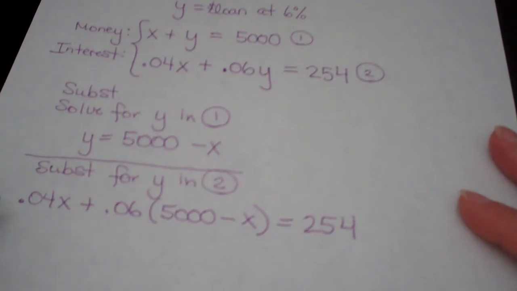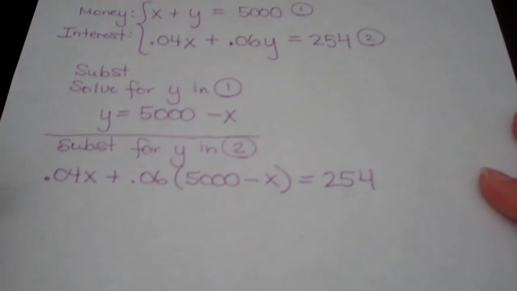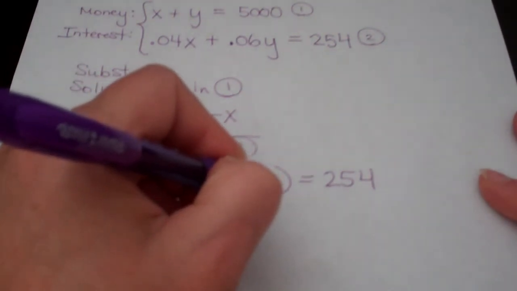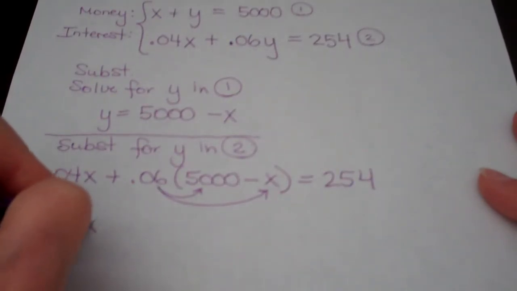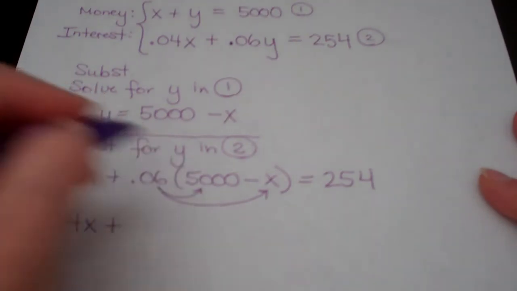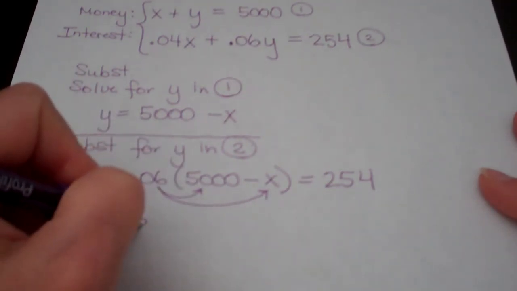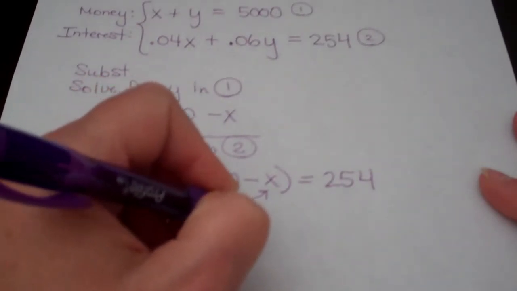And now, just like we mentioned earlier, I have all x's, so I can solve for x and solve for the variables one at a time. So the first step in that process is to distribute. So 0.06 times 5,000. I think it's 300. Make sure you check me on that.